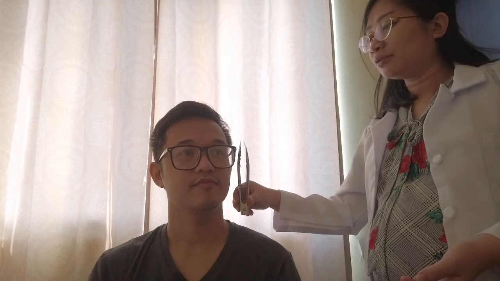Now I will be inspecting the inside of the nares. So I will be inspecting the nasal mucosa and nasal septum. For nasal mucosa, I will be noting the color, any swelling or bleeding, or presence of exudates. So normally, the nasal mucosa is redder than the oral mucosa. And for nasal septum, I should note the presence of perforation, inflammation, and deviation of the nasal septum.